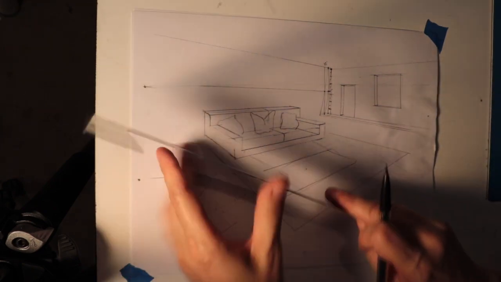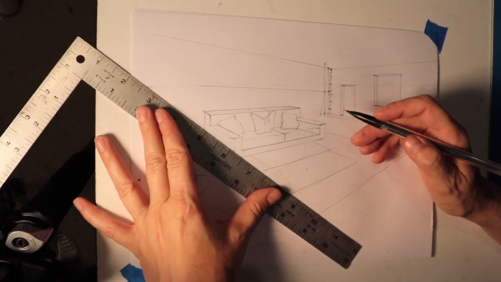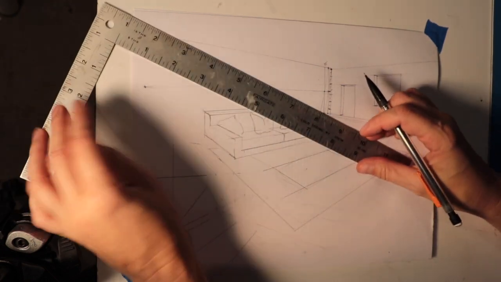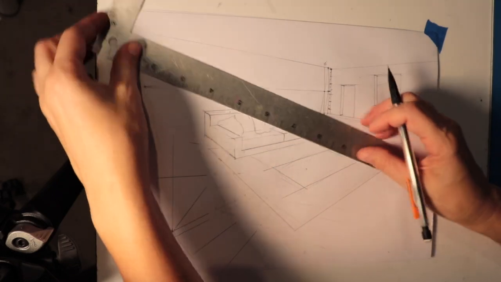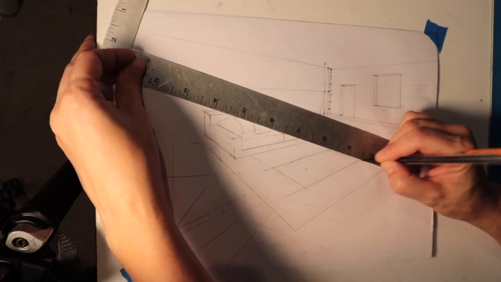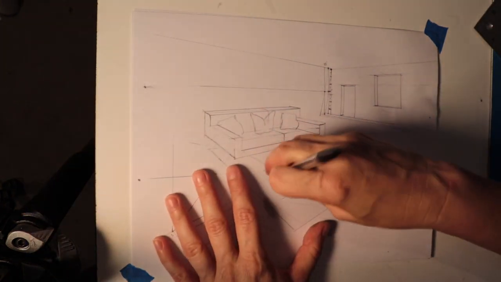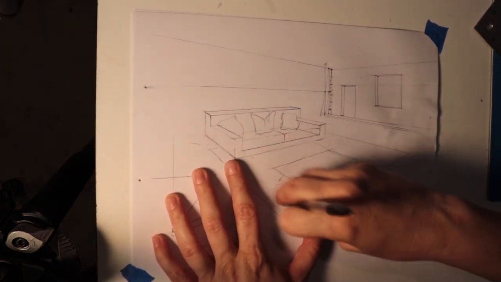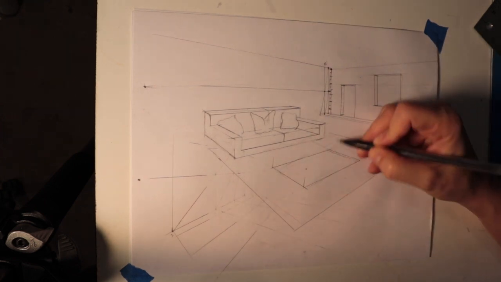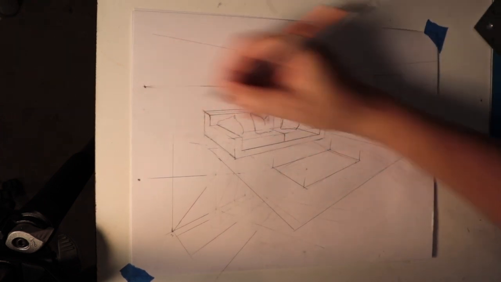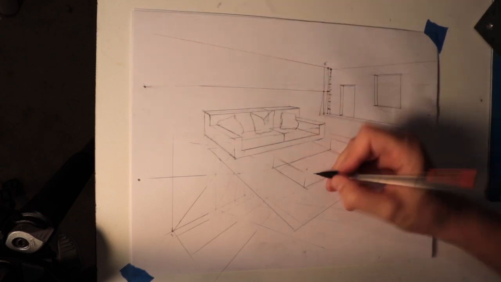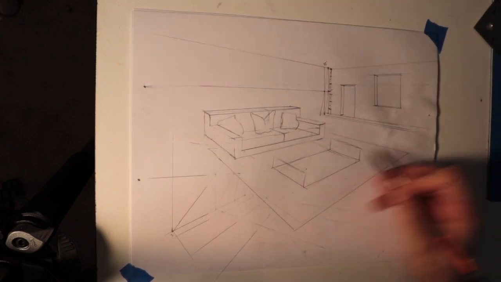Now using this vanishing point, line here, line here. And then you just come up vertically and then connect those there. I'm just sketching, but you need to make sure yours are right.